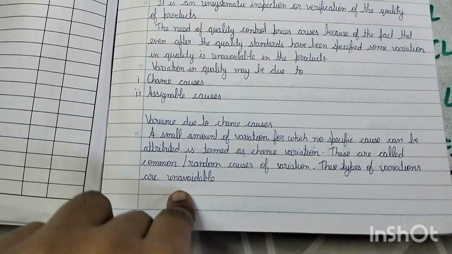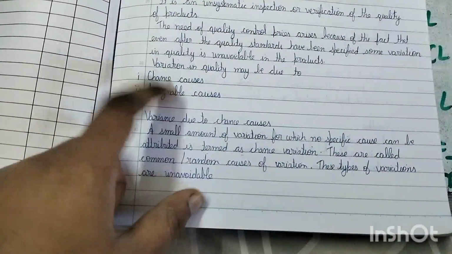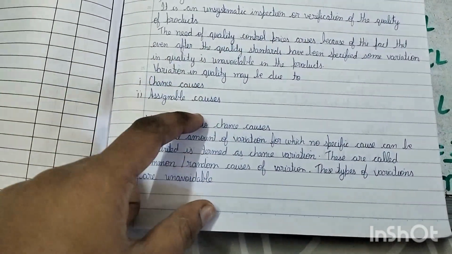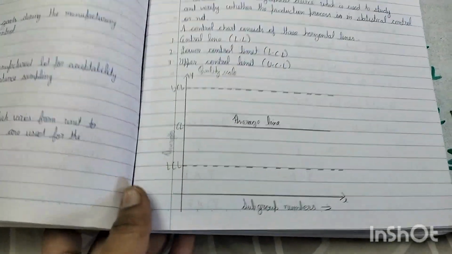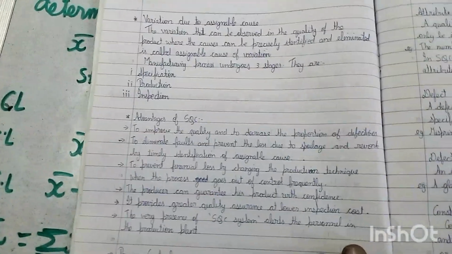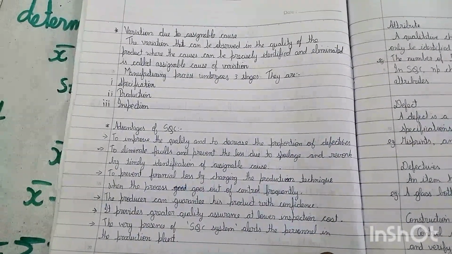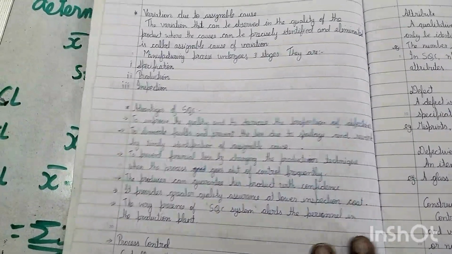Variation due to chance causes: there is no specific cause, okay. There's a small amount of variation, but there's no specific cause for the variation. That is variation due to chance cause. And variation due to assignable cause is when the variation can be observed in the quality of the product.